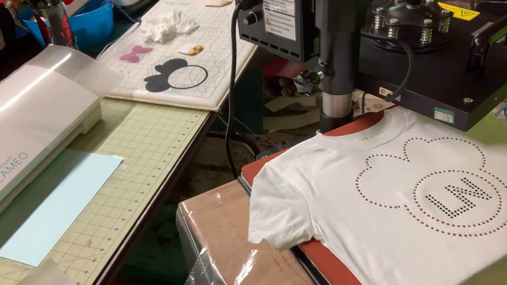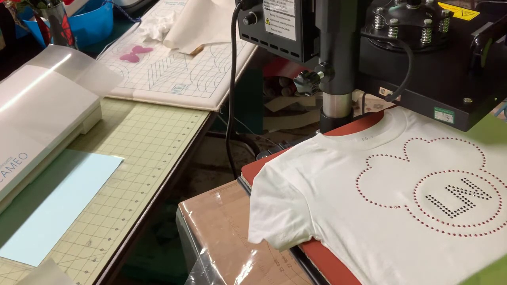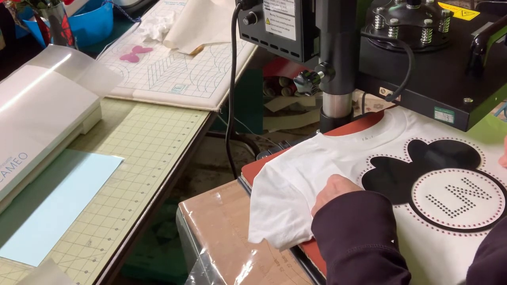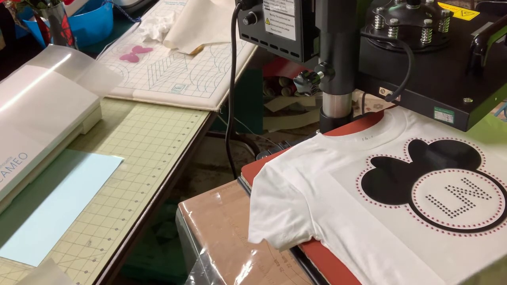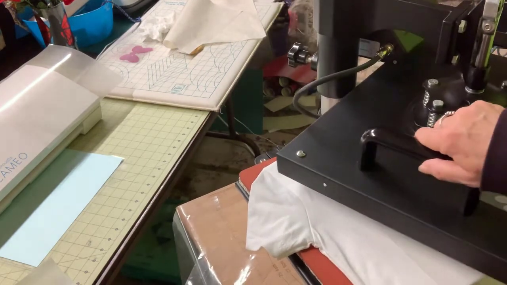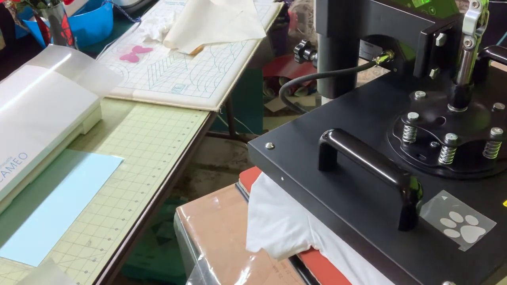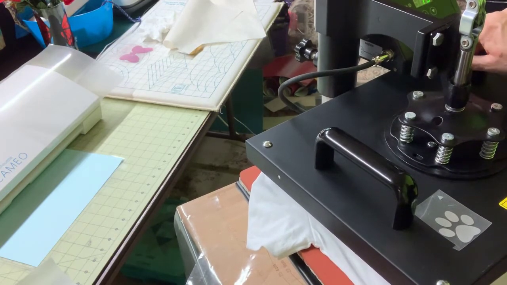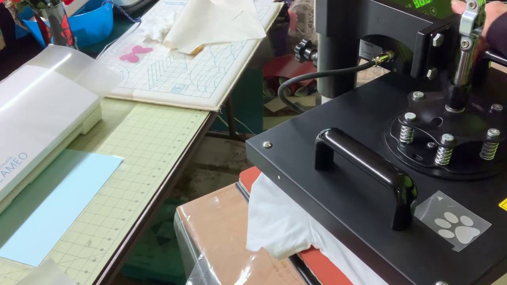Now the next piece that I'm going to put on will be the black, and that is the stretch vinyl. So I'm going to put that in here like this. And for that I need to change the setting on my press. And I'm going to make it go down to 305. So I'm going to hit the set and go down.